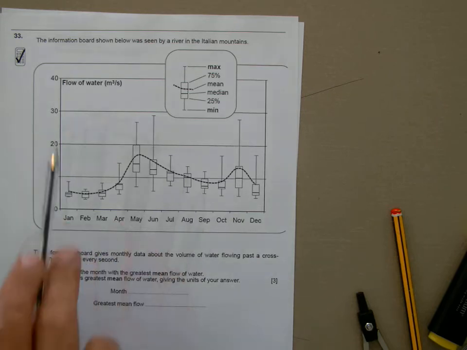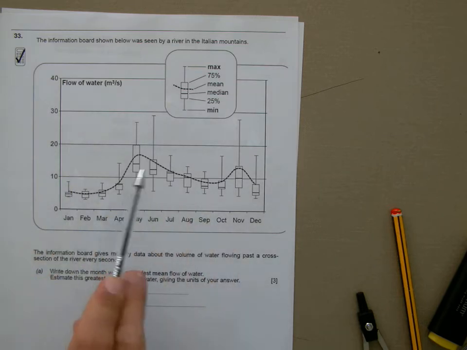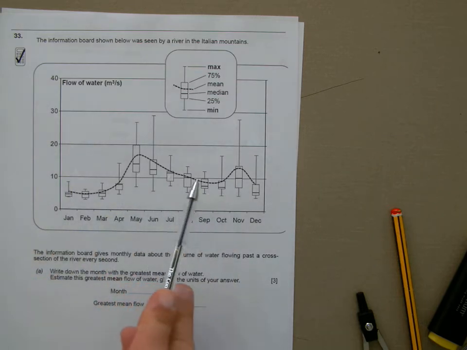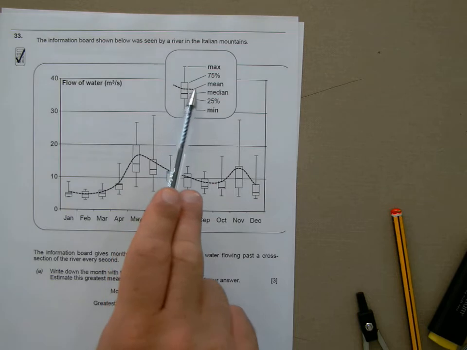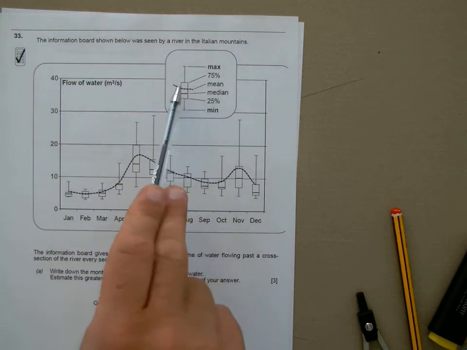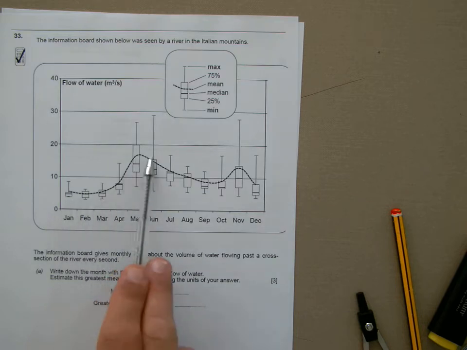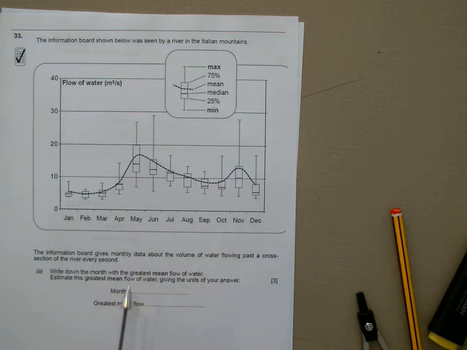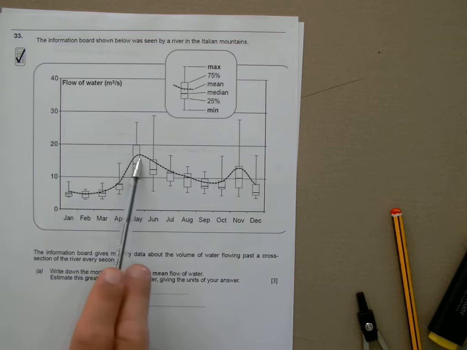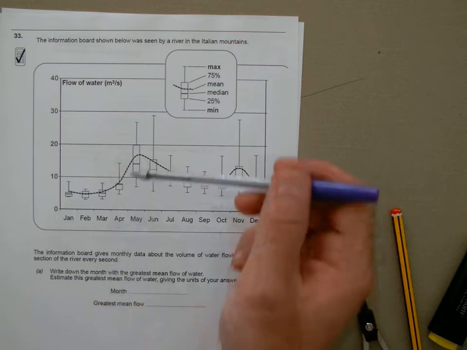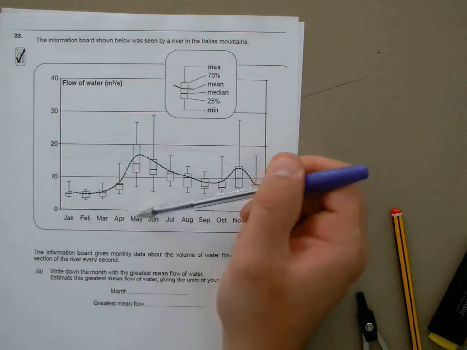Well, there's a lot of information here, but we can see box and whisker plots, can't we? The mean flow is the dotted line, if you notice, the broken line there. So the key there is in the data, isn't it? Okay, so the mean flow will be that broken line there. So the one with the greatest, well, we just look at where it peaks, and it peaks there, doesn't it, in that month. Okay, so in that month, and that month is May.